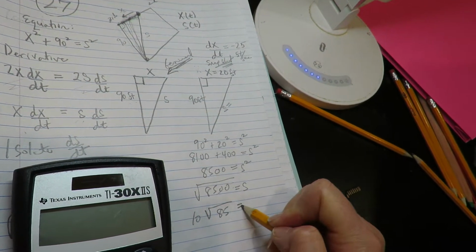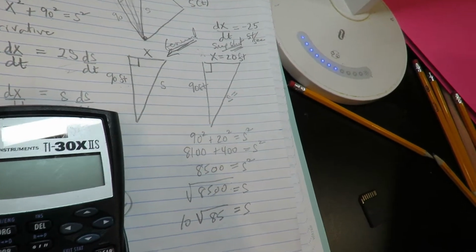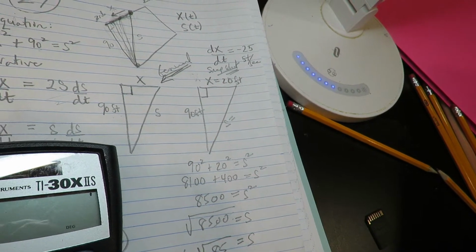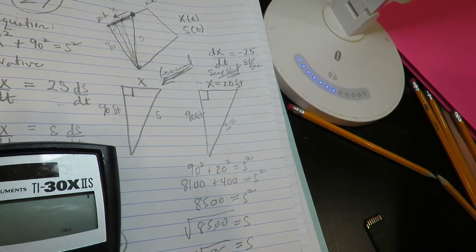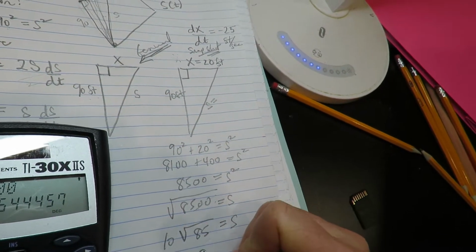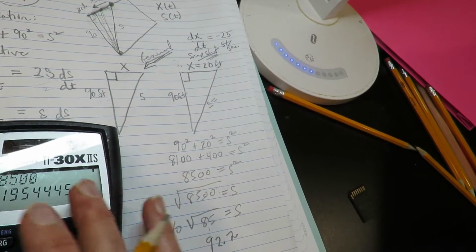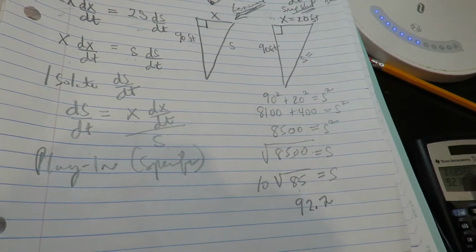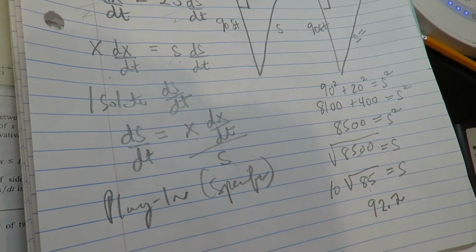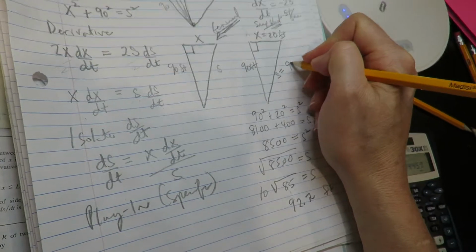Oh, I think that's pretty much it. All right, let me just crunch that out. I'll just put it in as the square root of 8500. So it's about 92.2. You can leave it as a radical, but you're going to have to do something with it eventually because it's not going to come out to a whole number. All right, so I'm going to use 92.2 feet for S.